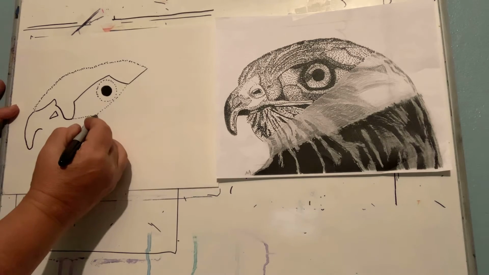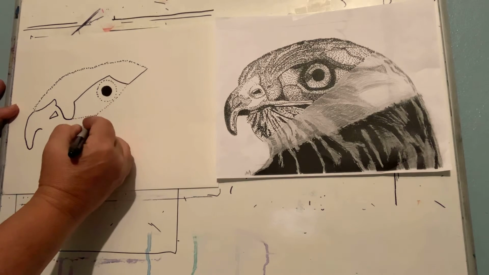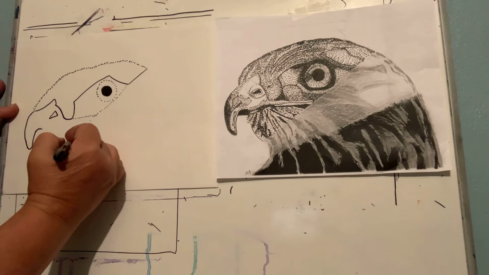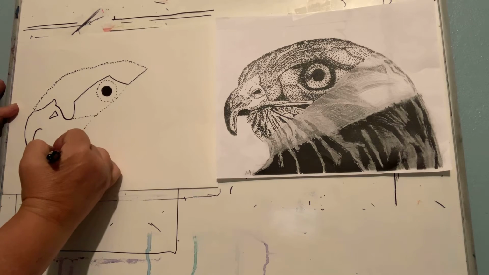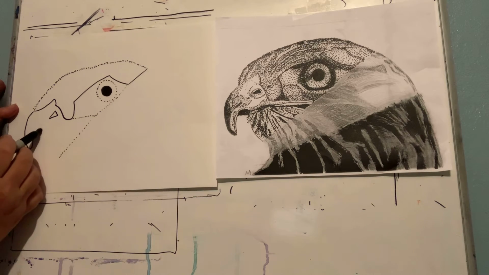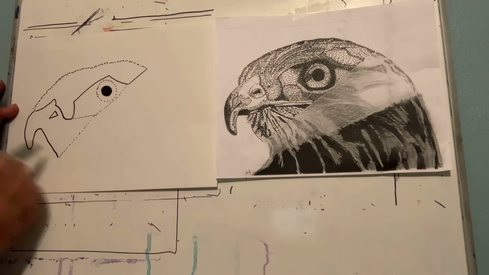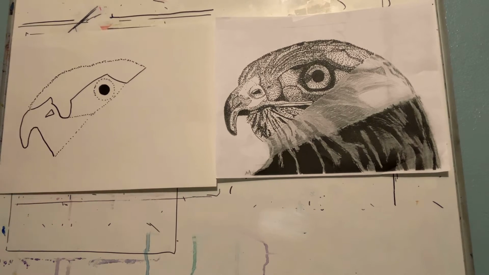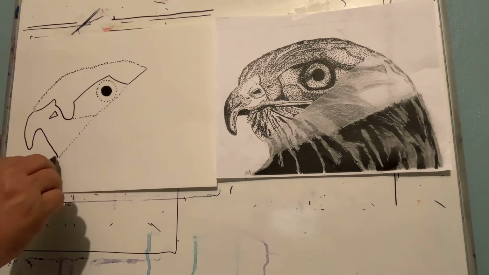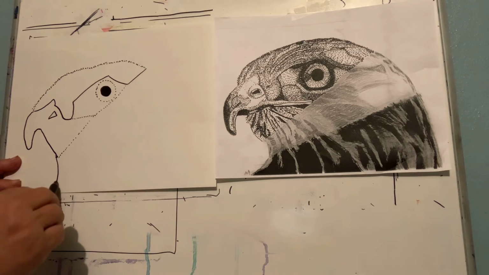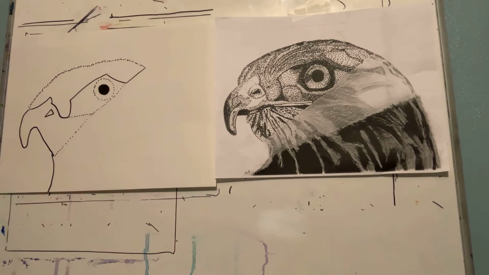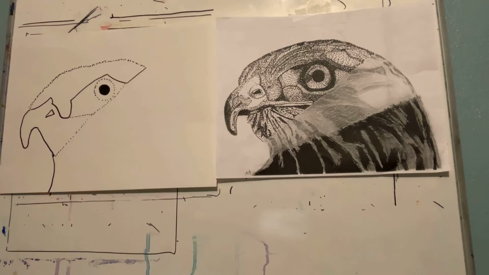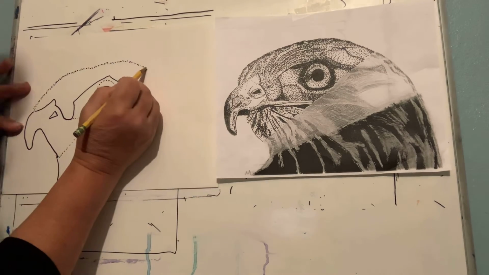So now I've come here. I'm going to continue on down here till I can connect this down. This is the neck. So the neck is going to kind of come all the way down like that. Then I'm going to take my pencil and I'm going to push pretty hard so you can see it.